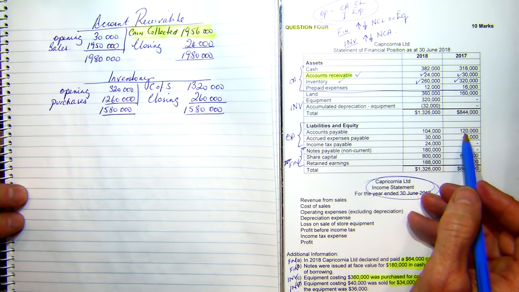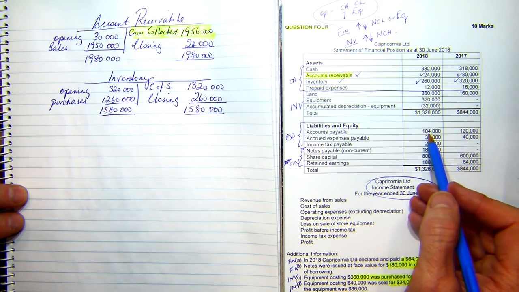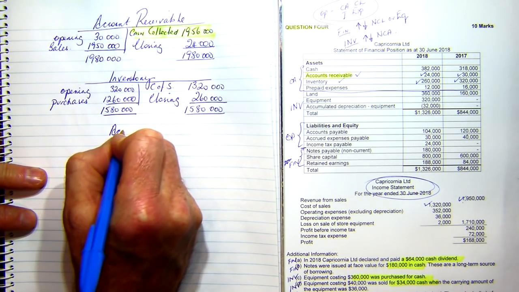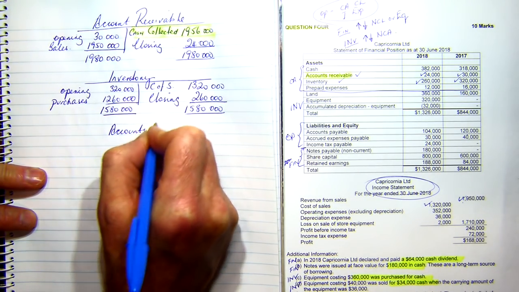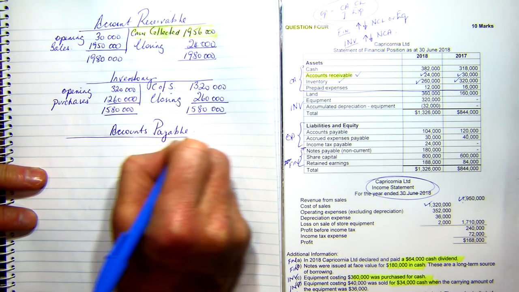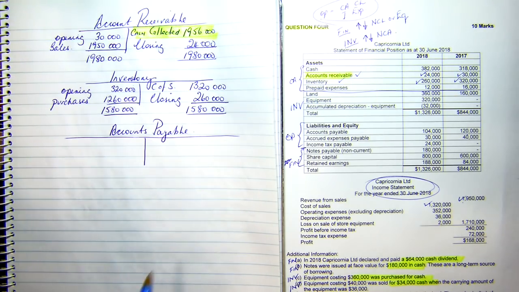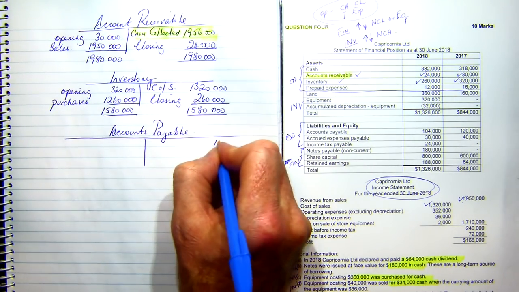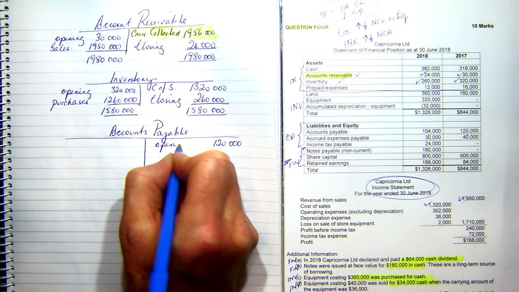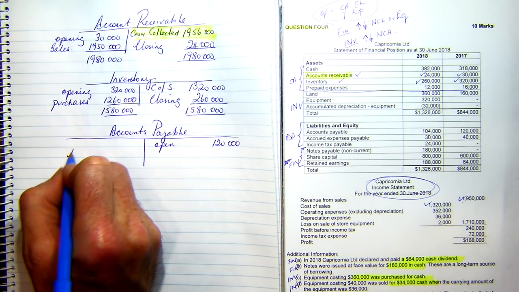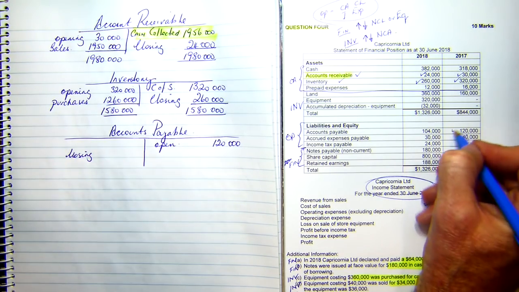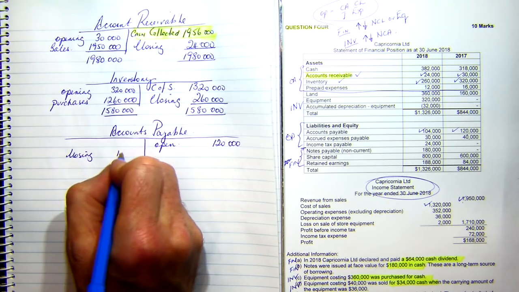Got my accounts payable. I've got 120,000 as an opening balance in my accounts payable, closing balance of 104. So let's do accounts payable. I've got opening. Because accounts payable is a credit, I'm over this side. Credit balance in my accounts payable. Closing, 104.